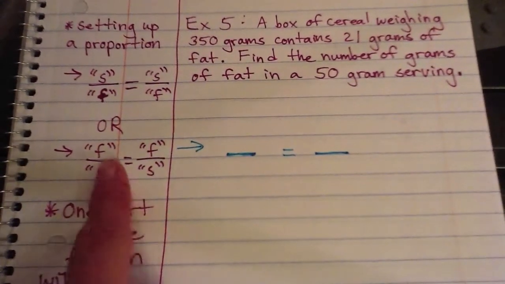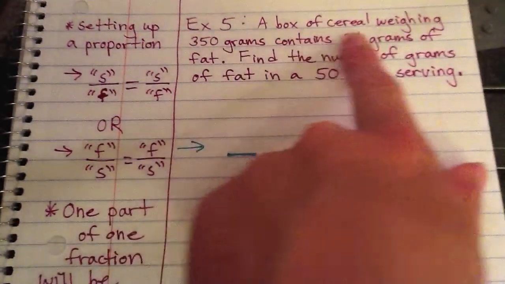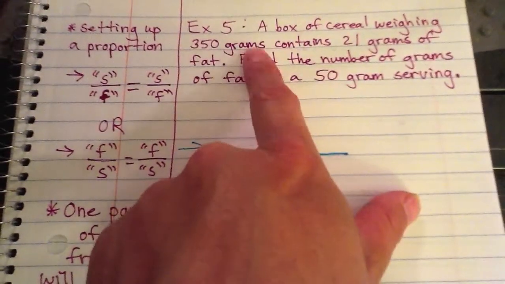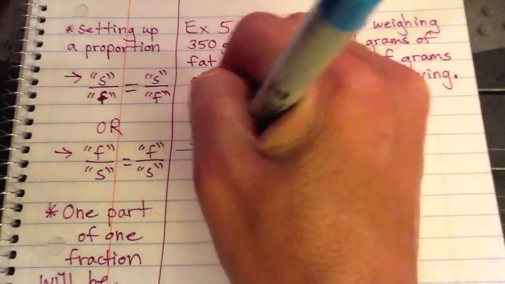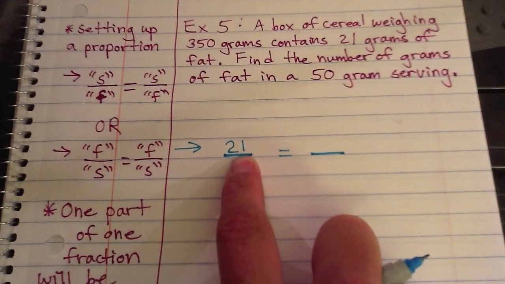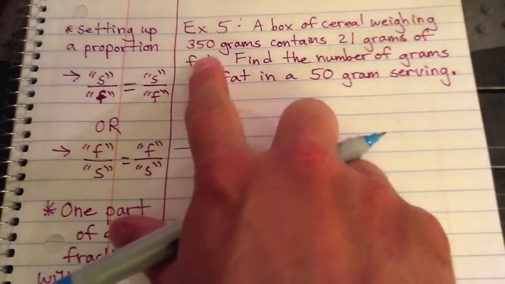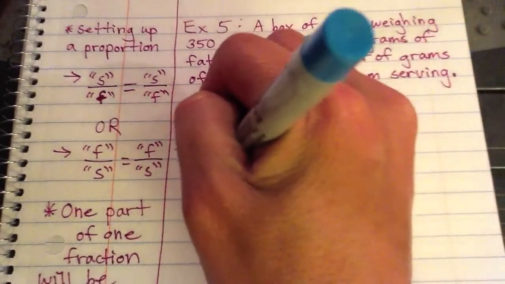If we're putting fat at the top, grams of fat, a box of cereal weighing 350 grams contains 21 grams of fat. So I know I have 21 grams of fat there. What is my 21 grams of fat in? It's in 350 grams of the serving, or the cereal.